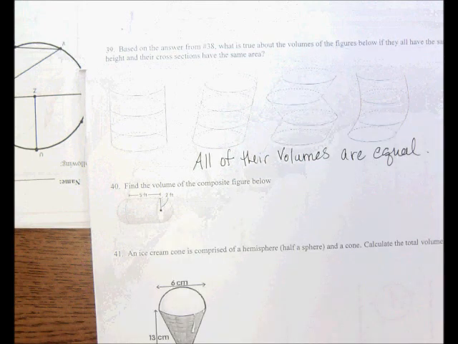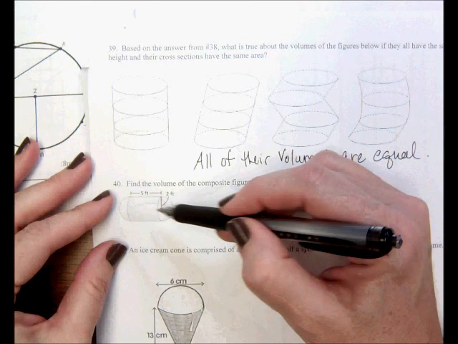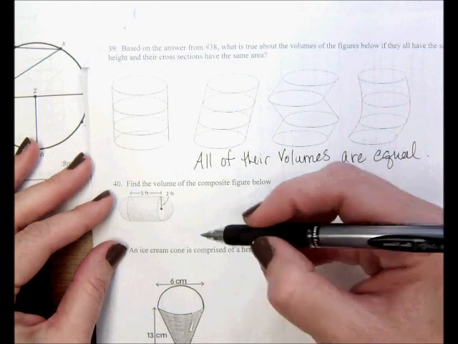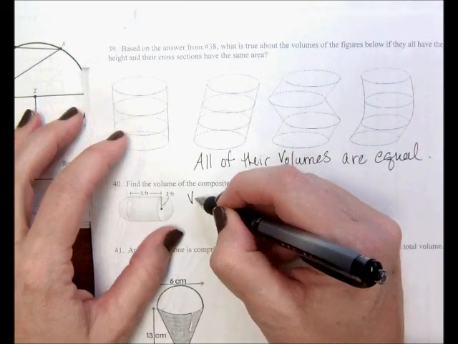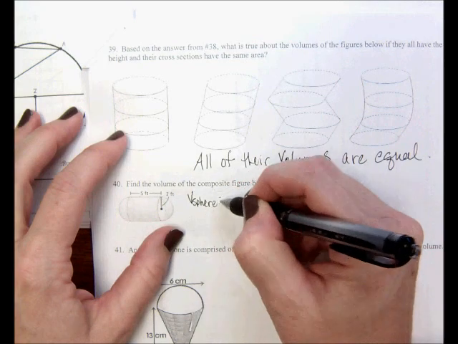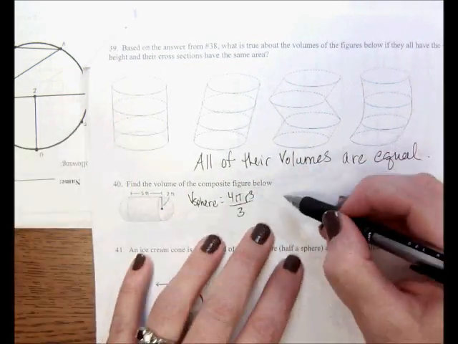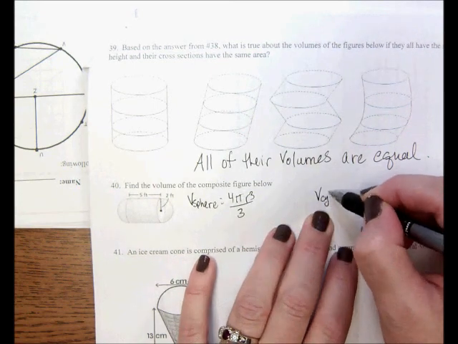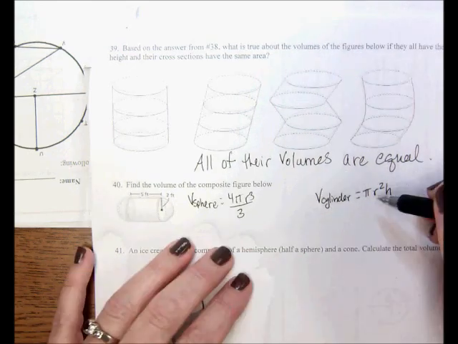Next ones will go on to the third page here. Based on the answers, what's true about all of these? They have the same area, and all the volumes are equal. When I take these two halves, they form a whole sphere, because 2 halves together make a whole. So I'm going to find the volume of a sphere. That formula is 4 pi r cubed divided by 3.